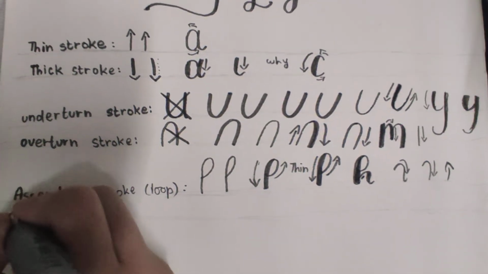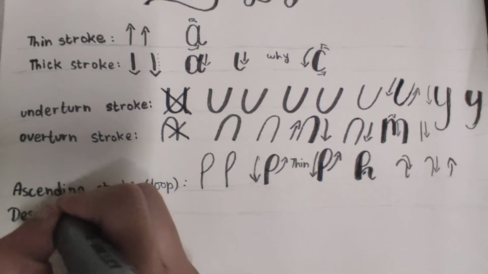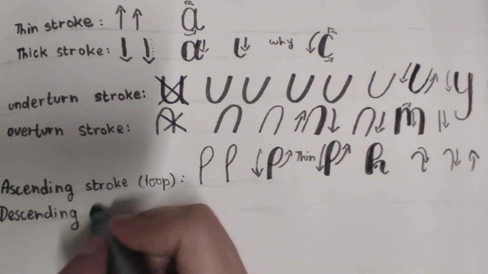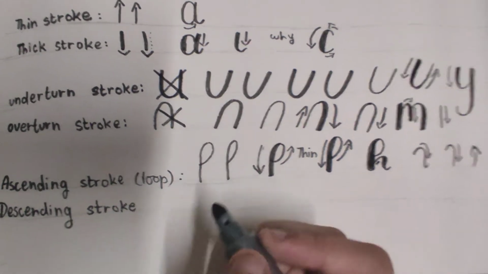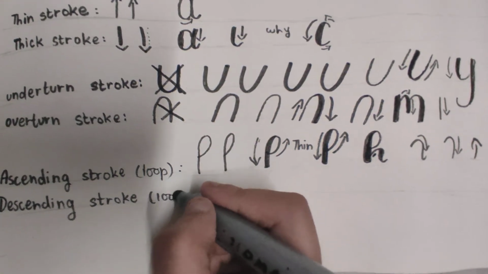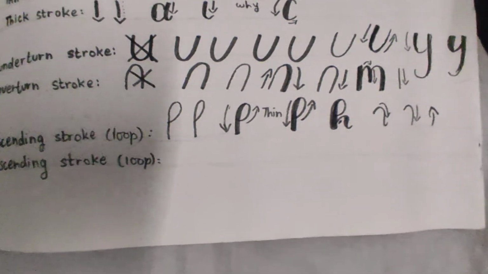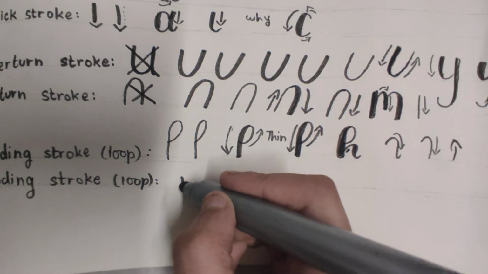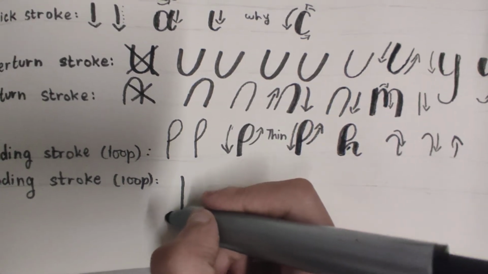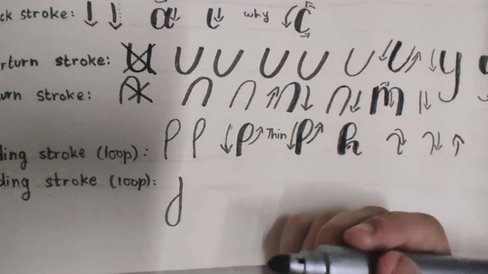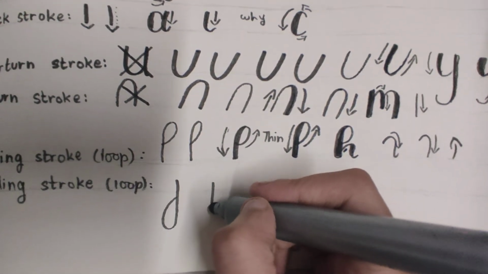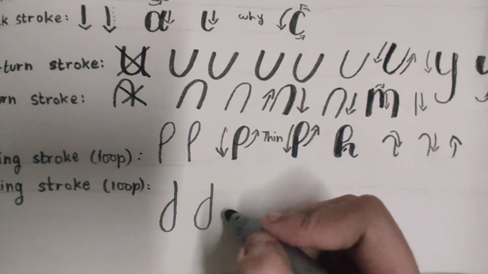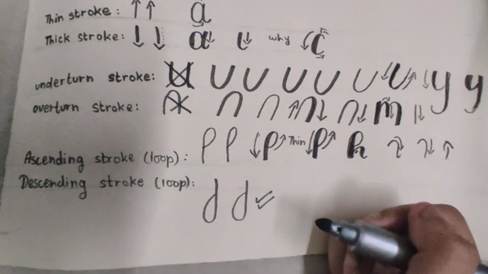So the next stroke is descending stroke. Descending stroke is the opposite of ascending stroke. And the same thing applies here: instead of descending stroke, you can also say descending loop. Alright, let's move further. So, how do we make a descending stroke? First, we make a straight line and then we make a curve. One more time. First, we make a straight line and then we make a curve. So this is how we make our descending stroke.